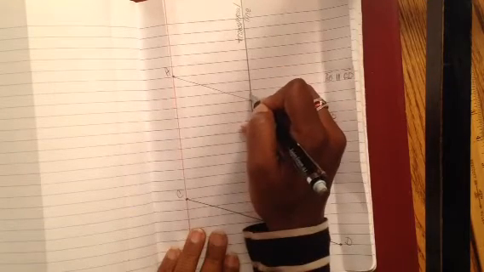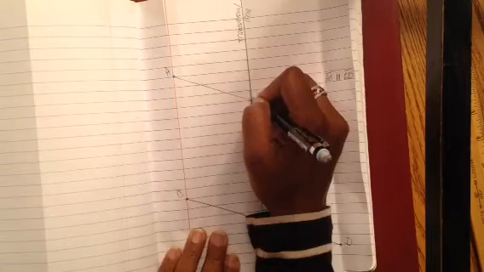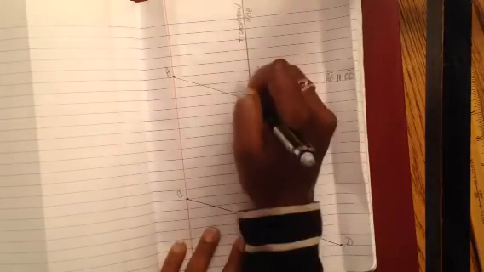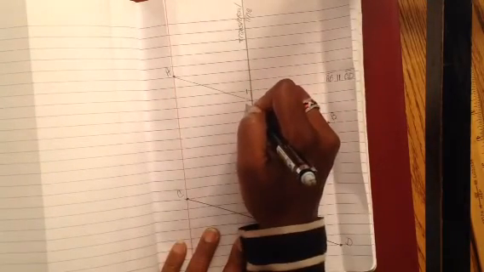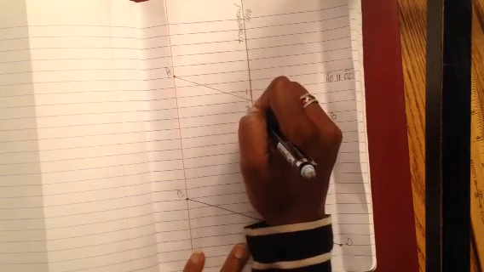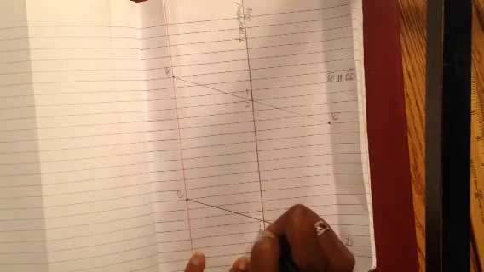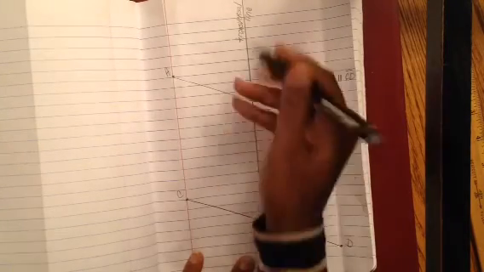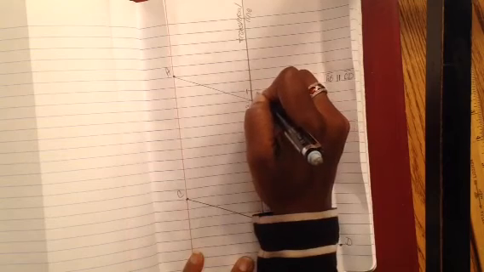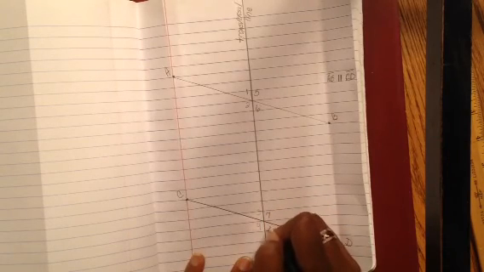From here, I'm going to come to the transversal line, and right where I see angles, as the transversal creates angles with these parallel lines, I'm going to label them going down. So vertically going down the transversal line on the left hand side, I'm going to label these in order: 1, 2, 3, and 4. Then I'm going to come up and do the same thing on the right hand side of the transversal line: 5, 6, 7, and 8.